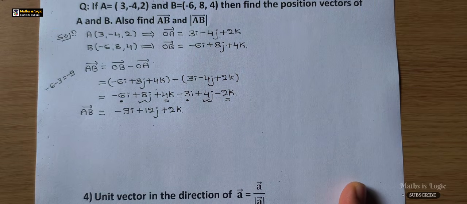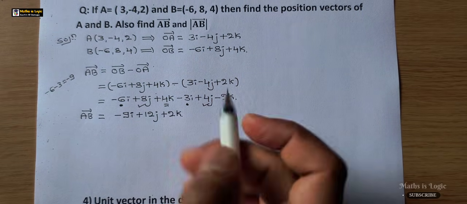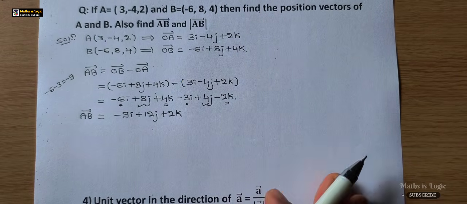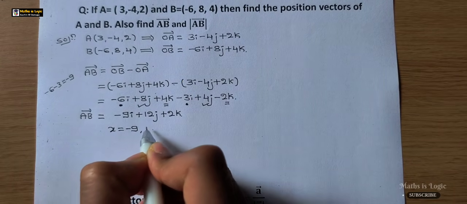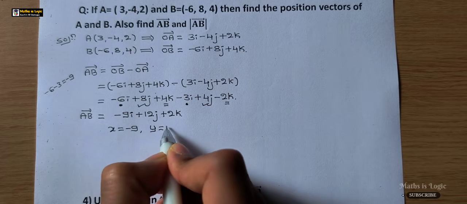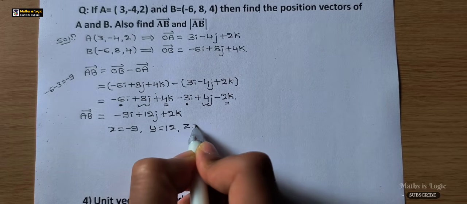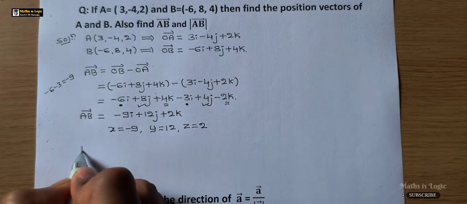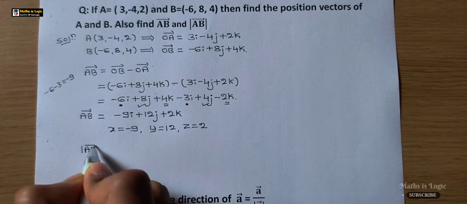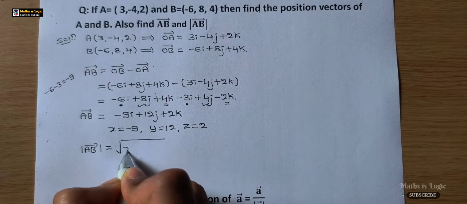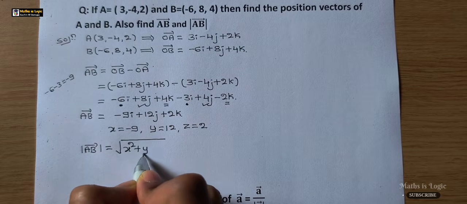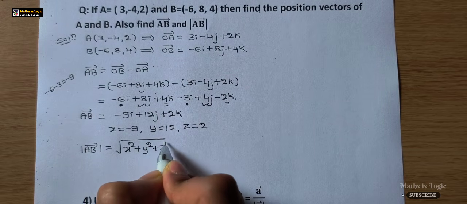After finding AB vector, next we need the magnitude, correct? Therefore, write x value becomes minus 9, y value becomes 12, and z value becomes 2. Therefore, magnitude of AB vector is equal to, formula is square root of x square plus y square plus z square.